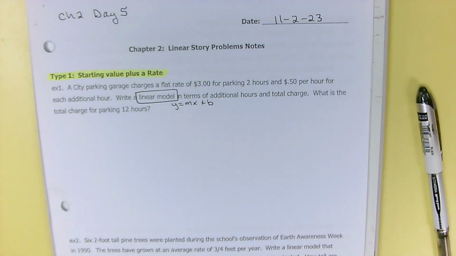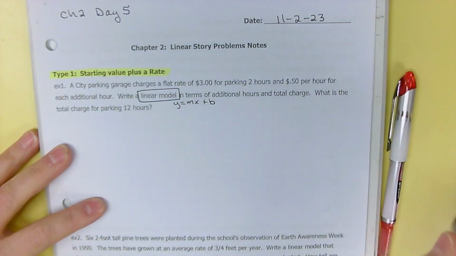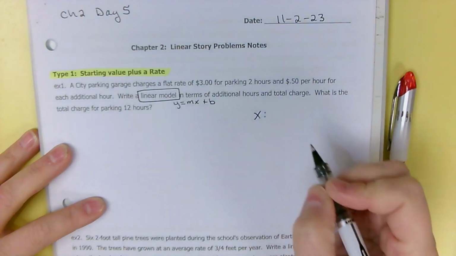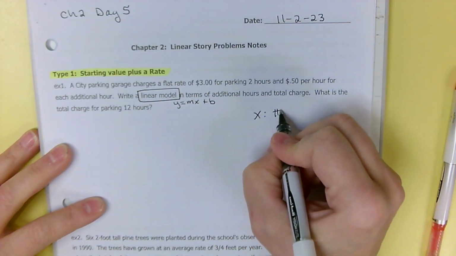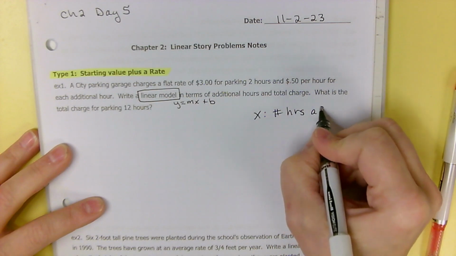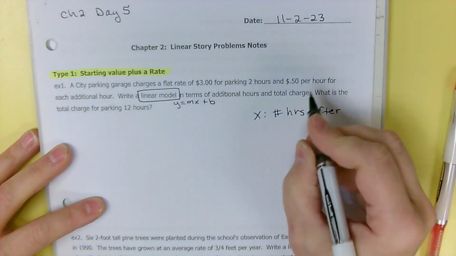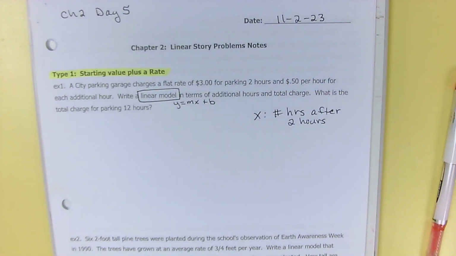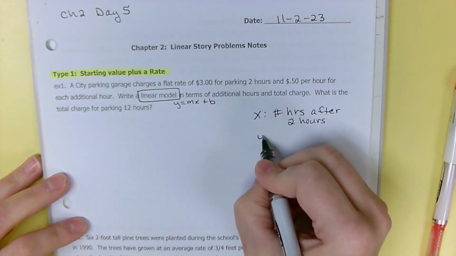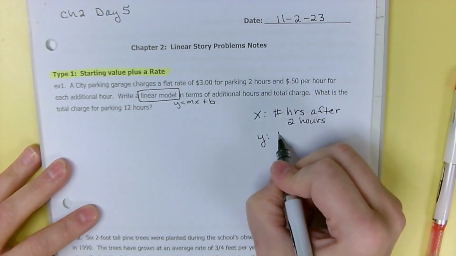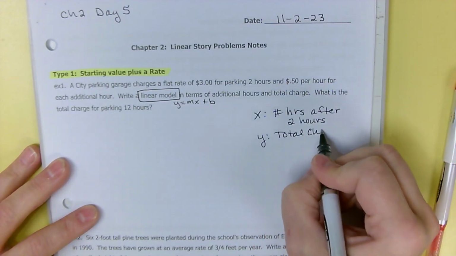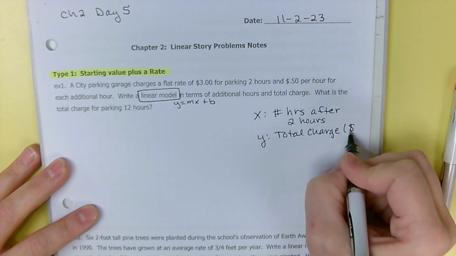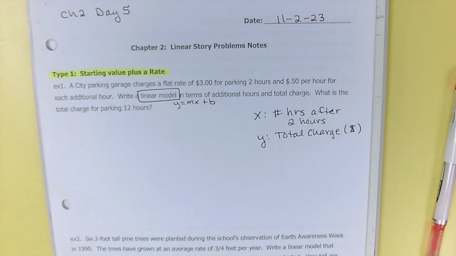Okay, so they've told you what they want in the equation. They want it in terms of additional hours and total charge. So let's call that our x and our y. So x is going to be the number of hours after 2 hours, because the flat fee covers you up to 2 hours. And then our y is going to be our total charge, how much it's going to cost, and obviously the units are dollars.